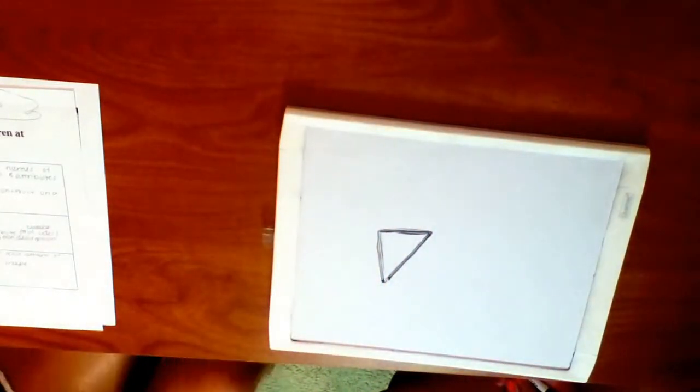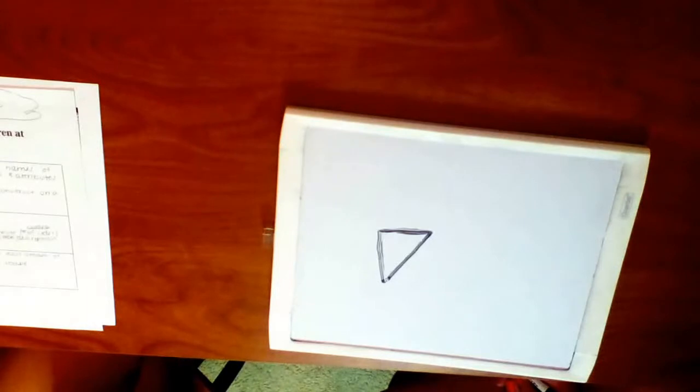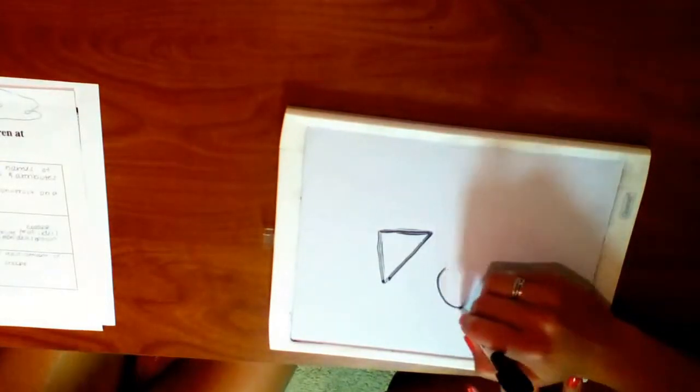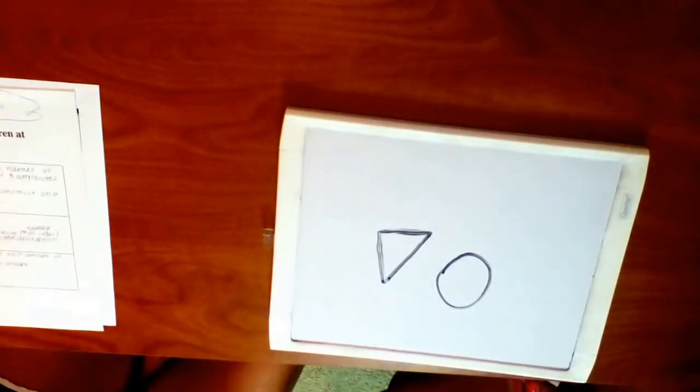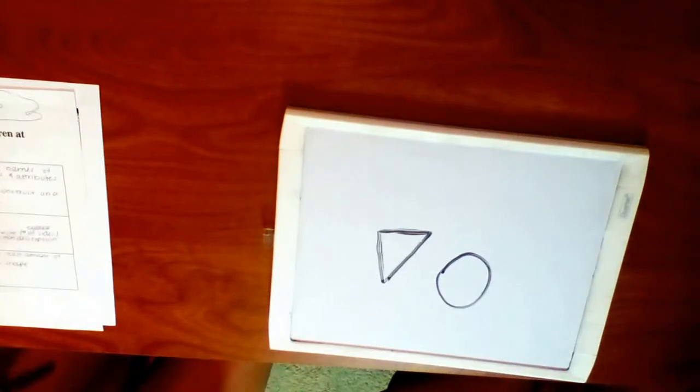Okay, so what about if I told you this shape has no vertices and no sides? Good. A circle is a great example of a shape that has no vertices and no sides. Okay, well, thank you, Rachel, for your participation today.